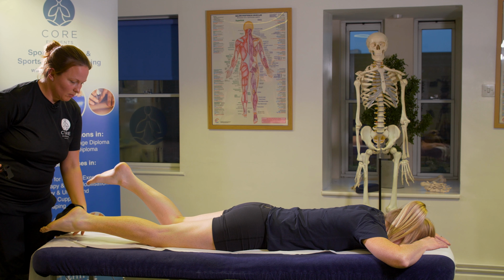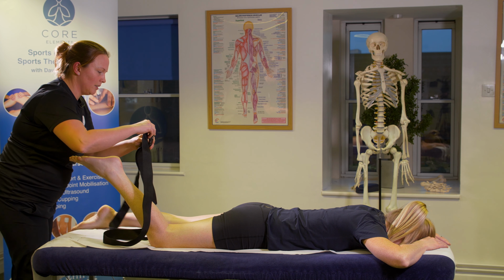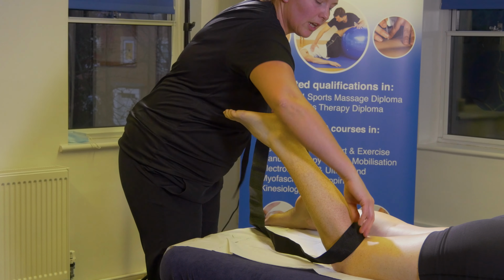I'm going to just take the pillow away. So now we can use the belt. So we can perform the PA, posterior to anterior movement, with a belt. You lift your leg. I'll show you on this side. It might be a little bit clearer on the camera.